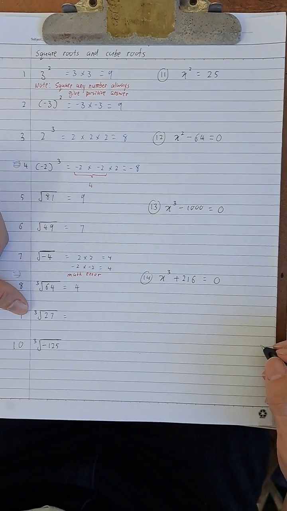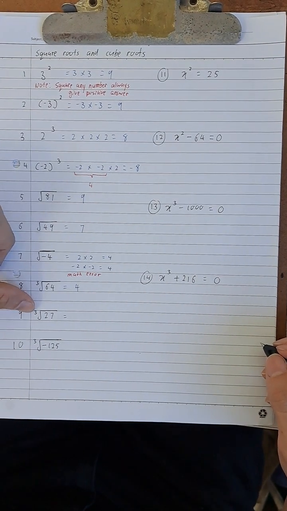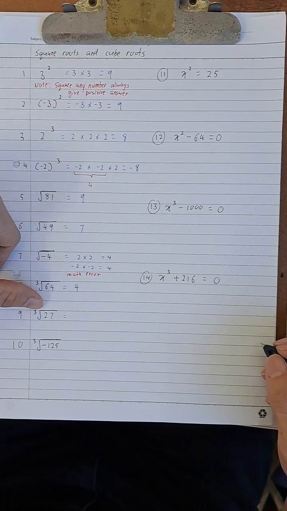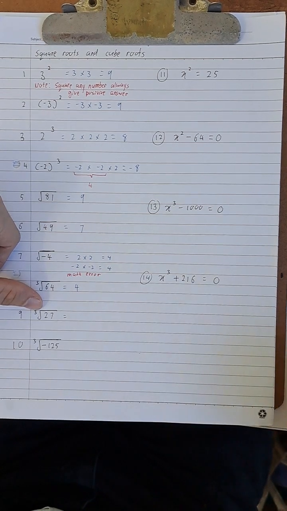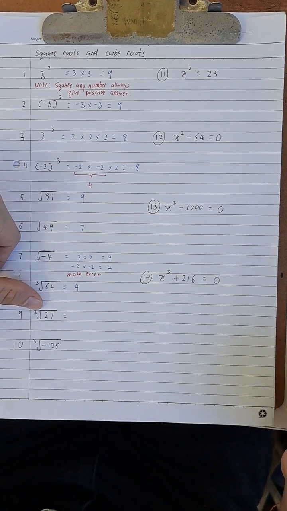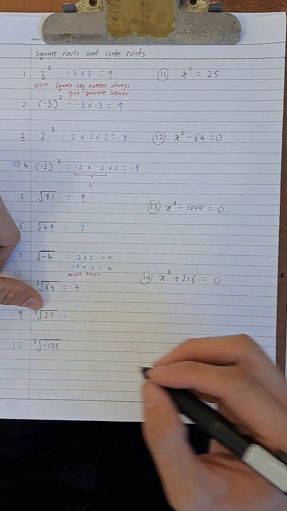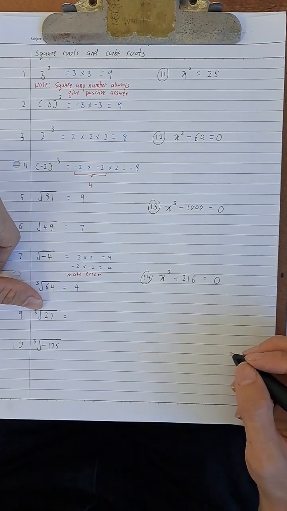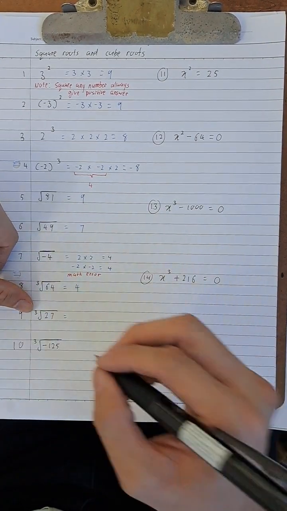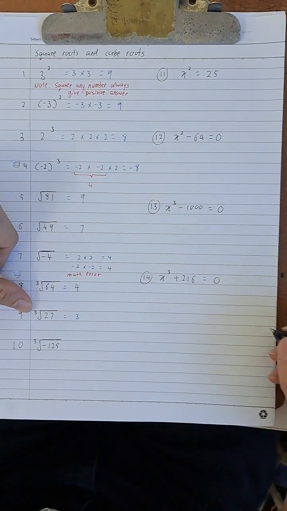Same thing, three numbers that can multiply together to give you 27. So it's going to be 3 times 3 times 3. So the cube root of 27 must be 3 over here.